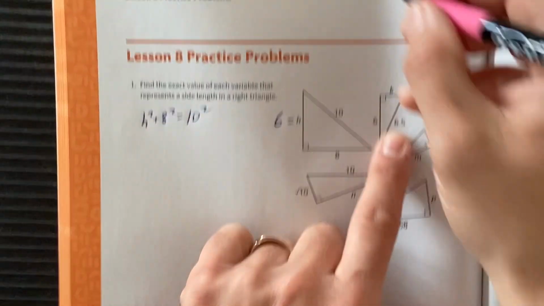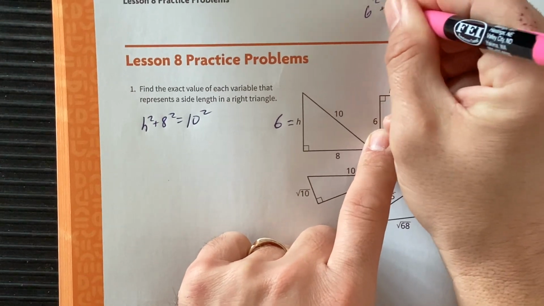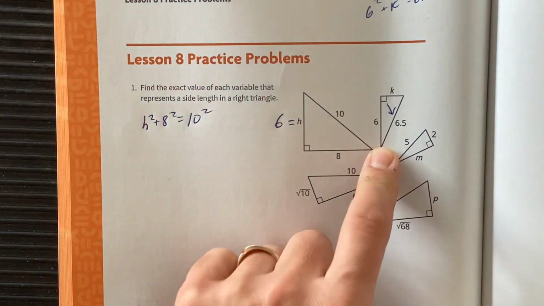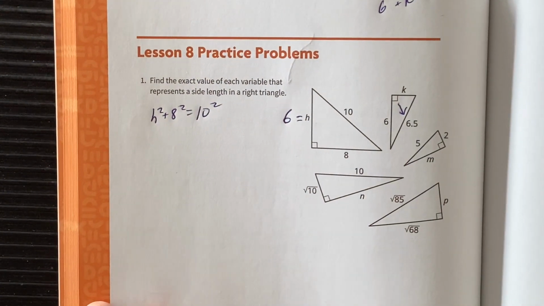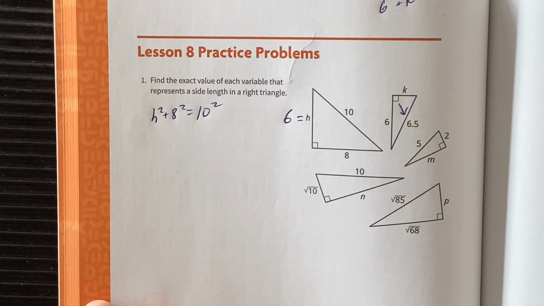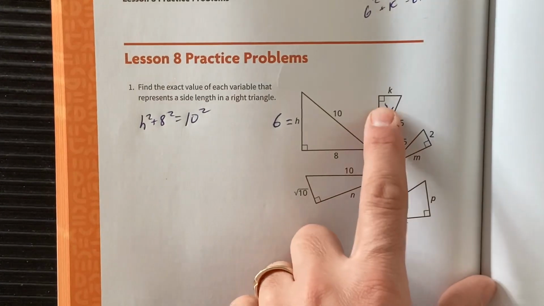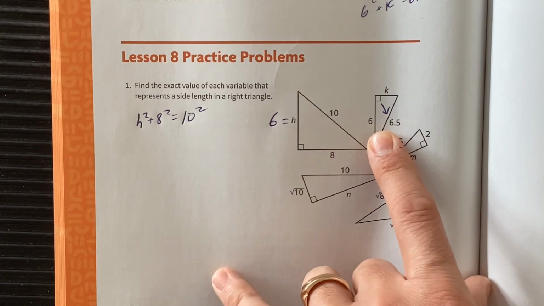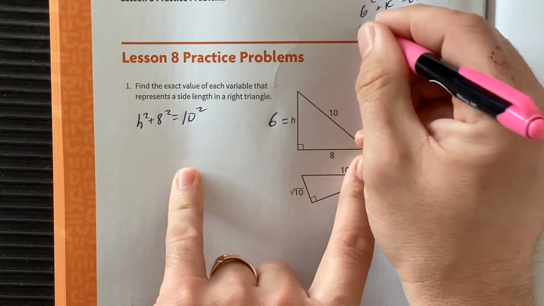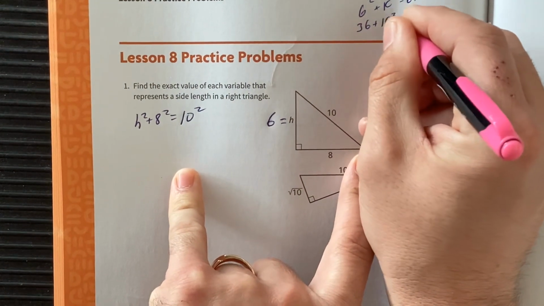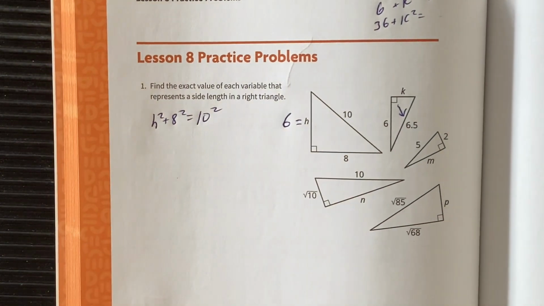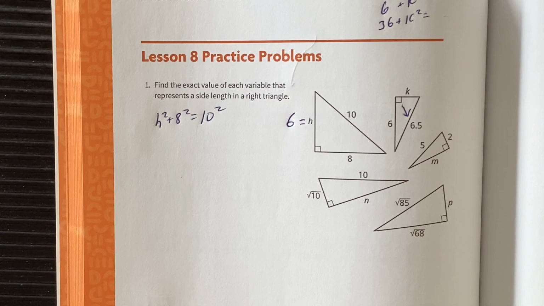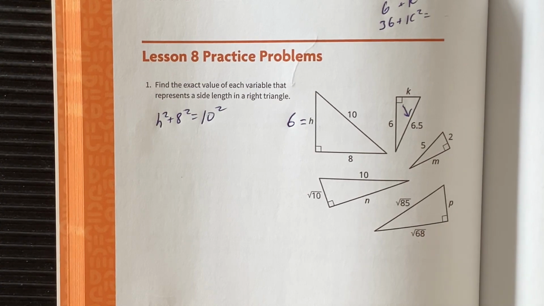Top one here, 6 squared plus k squared equals 6.5 squared. Remember, opposite the hypotenuse is always the right angle. Opposite the right angle is hypotenuse, however you'd like to say that. So there's our formula. This is obviously 36. I don't know what 6.5 squared is. Anybody got that written down? 42.25.